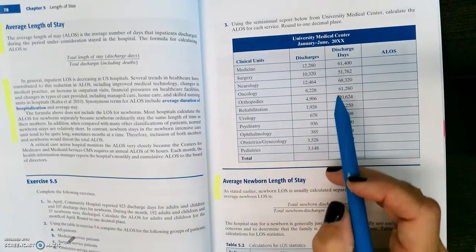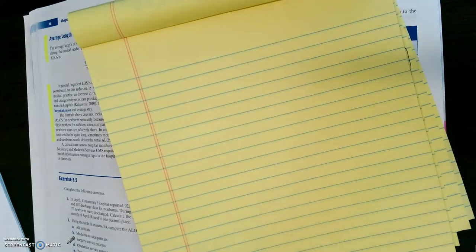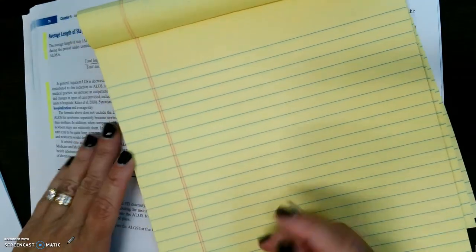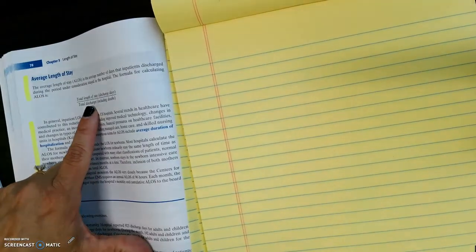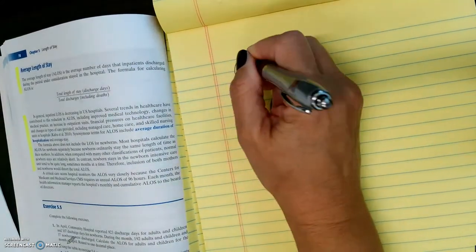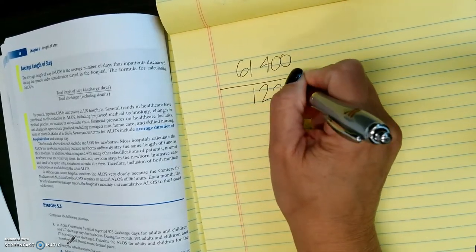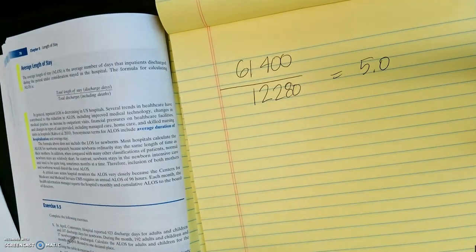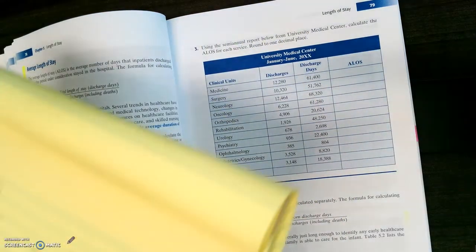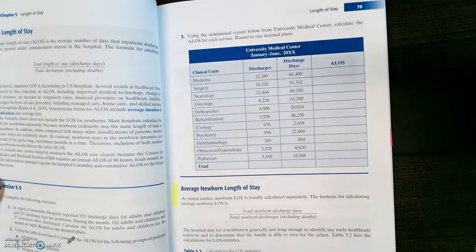And so if you're setting up the average length of stay for the medicine service and looking at the table, you're going to find that if you use the total length of stay or discharge days, right, is what your formula said, then it's discharge days 61,400 over total number of discharges 12,280 for 5.0 is the ALOS. 5.0. And so, like I said, you have the answers for 5.5 in the back of the book, and it's discharge days to discharges. That's how you set it up.